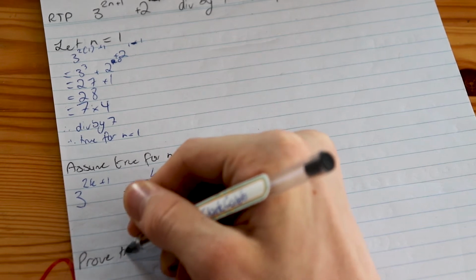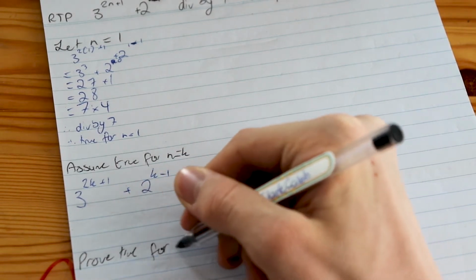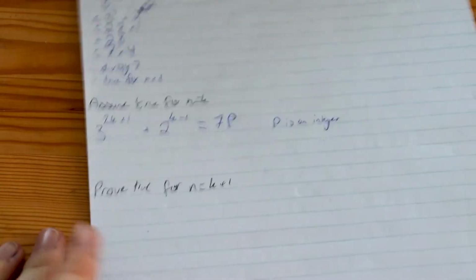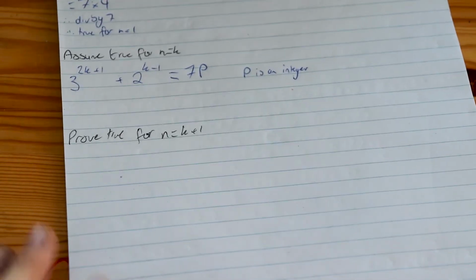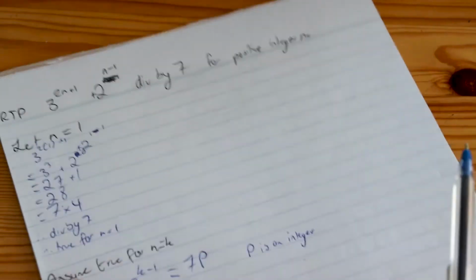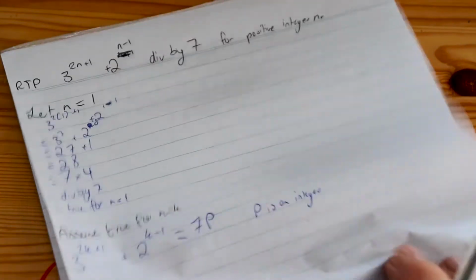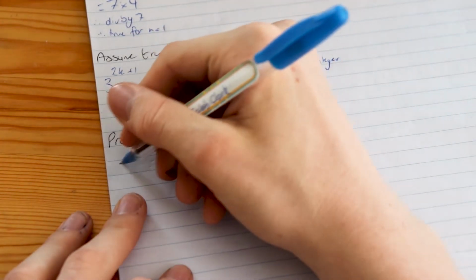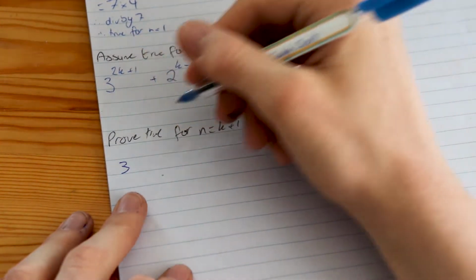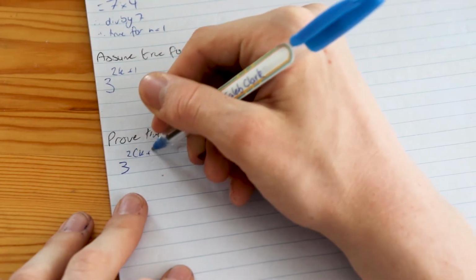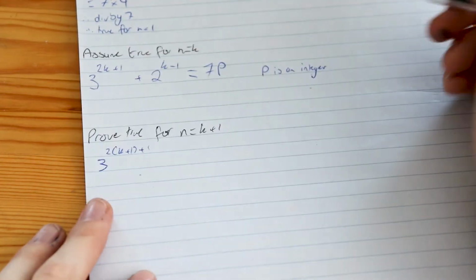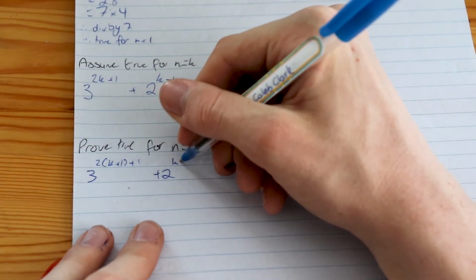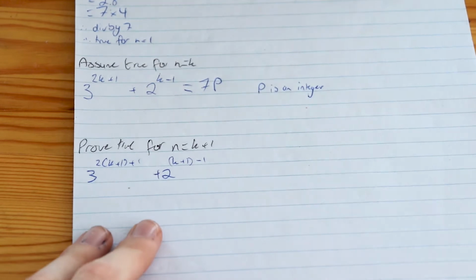Now we prove it true using the assumption for n equals k plus 1, for that very next integer immediately following n equals k. Okay, what are we going to have? We'll substitute k plus 1 everywhere we see an n. So we'll have 3 to the power of 2k plus 1, plus 2 to the power of k plus 1 minus 1.